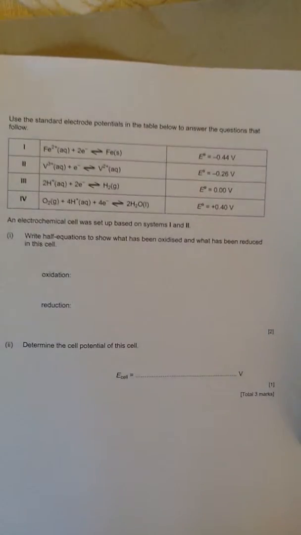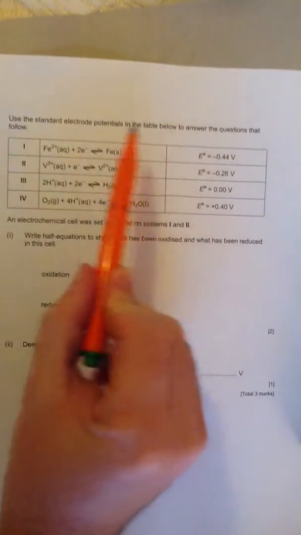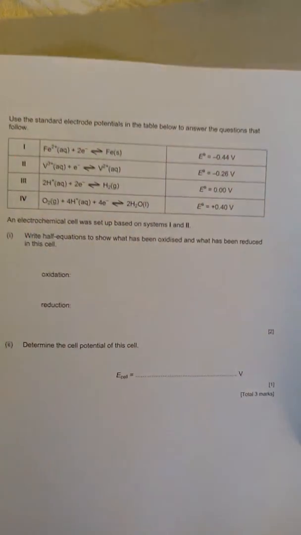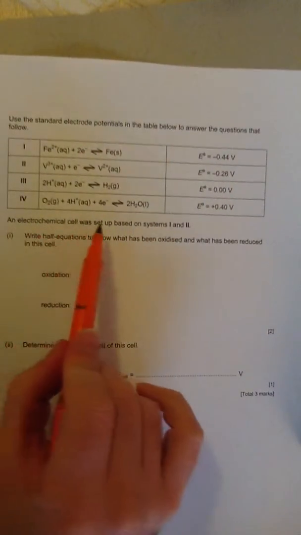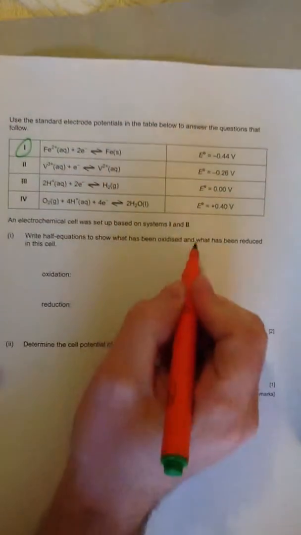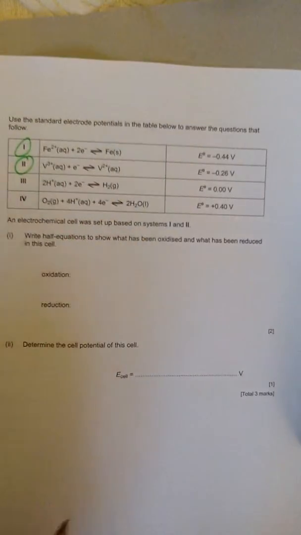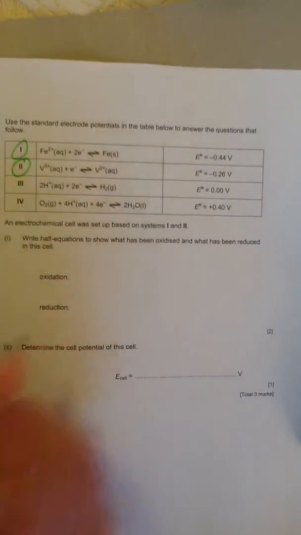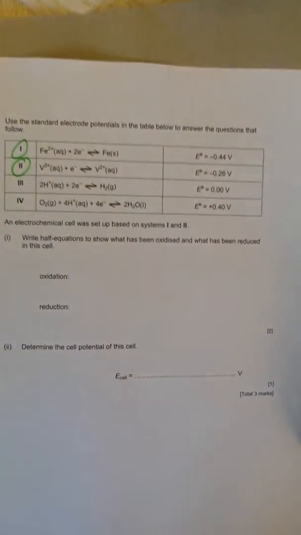So this is an electrochemistry question, and the question says, use the standard electrode potentials in the table below to answer the questions that follow. An electrochemical cell was set up based on systems 1 and 2. Write half equations to show what has been oxidized and what has been reduced in this cell.